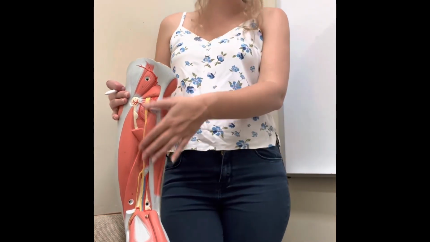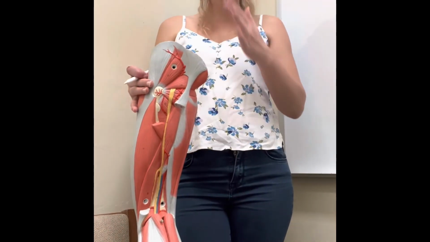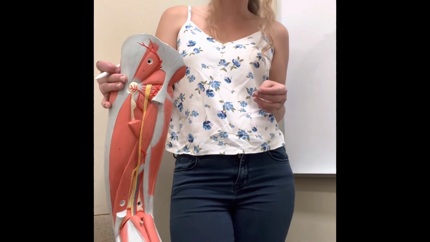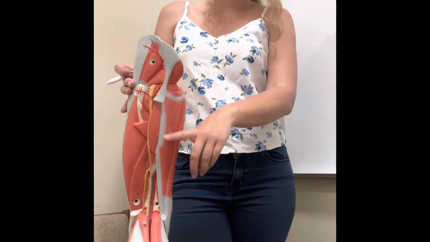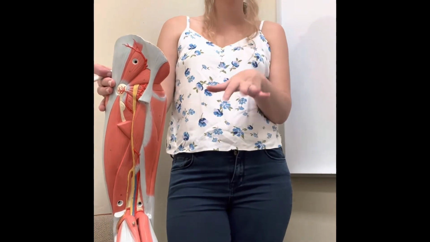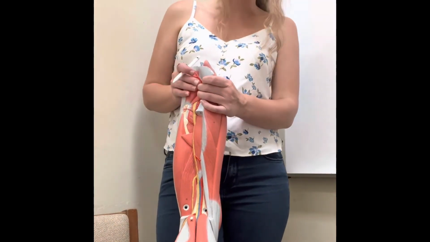And the reason it goes directly over the biceps femoris short head is important because the entire posterior of your leg is innervated by the tibial nerve, all right? But this one, this is the only exception, is your biceps femoris short head is actually innervated by the common peroneal nerve. And that nerve you see running over the muscle is actually the common peroneal nerve.